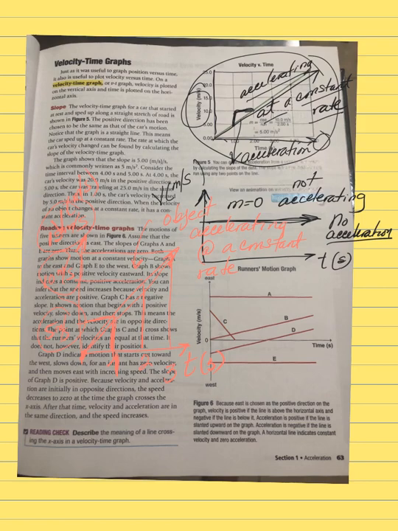Questions about that? If you have that over here, see, when the slope is equal to 0, it's not accelerating.